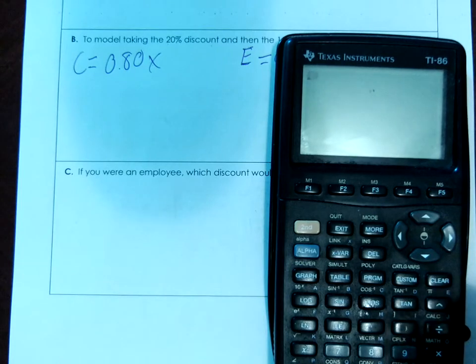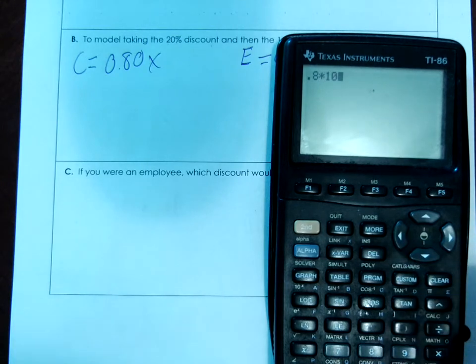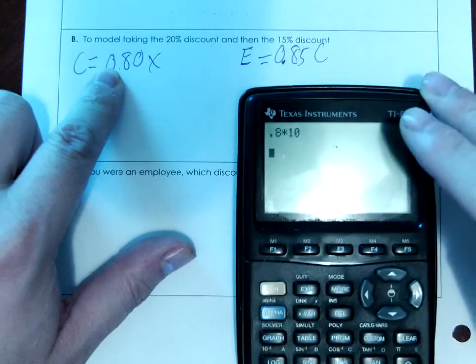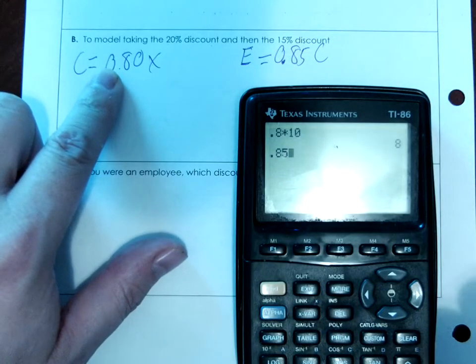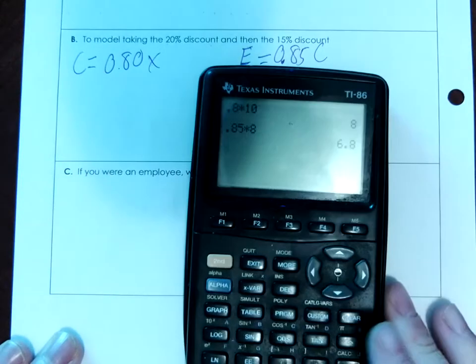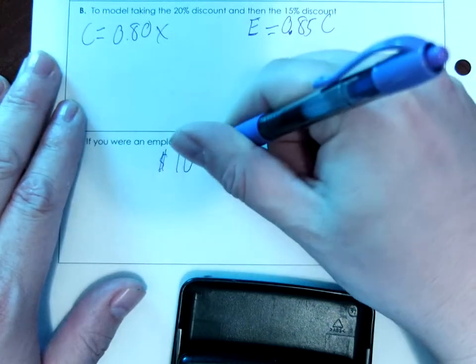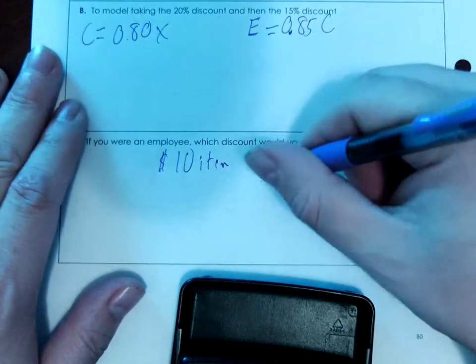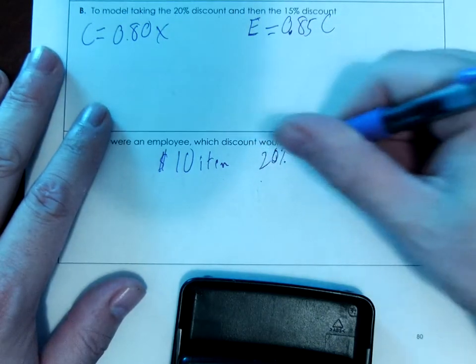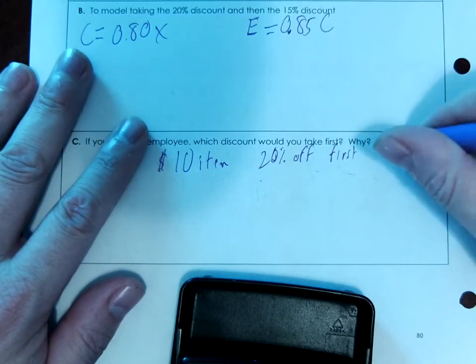So 0.8 times 10 is going to be, well, $8. So if I take 20% off first, it's going to yield $8. And then 0.85 times 8 is $6.80. So for a $10 item, if we take 20% off first, it becomes $6.80.